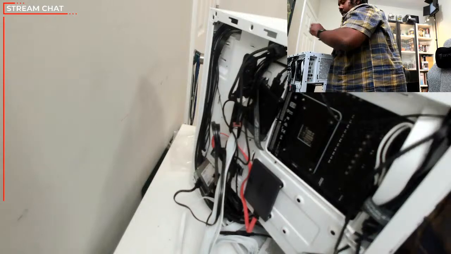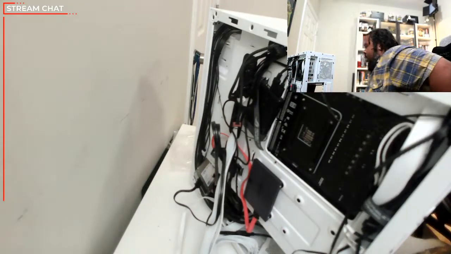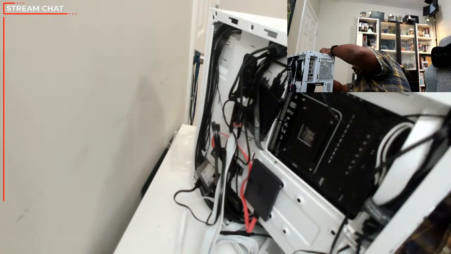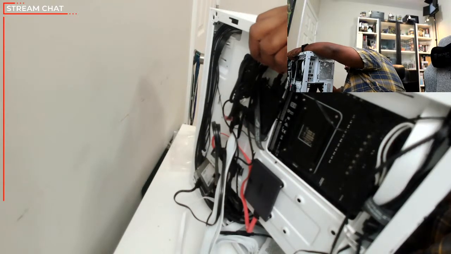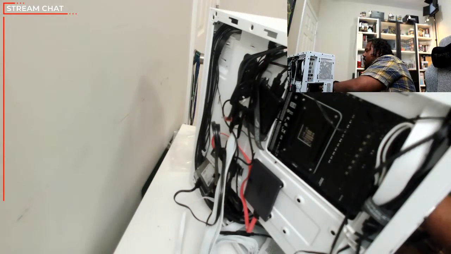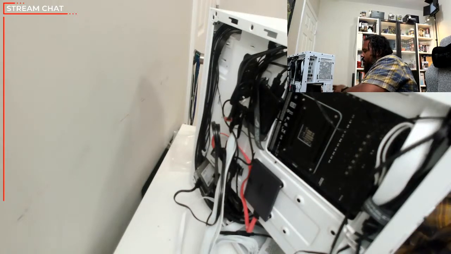I think the radiator is finally free. Okay, radiator is free.